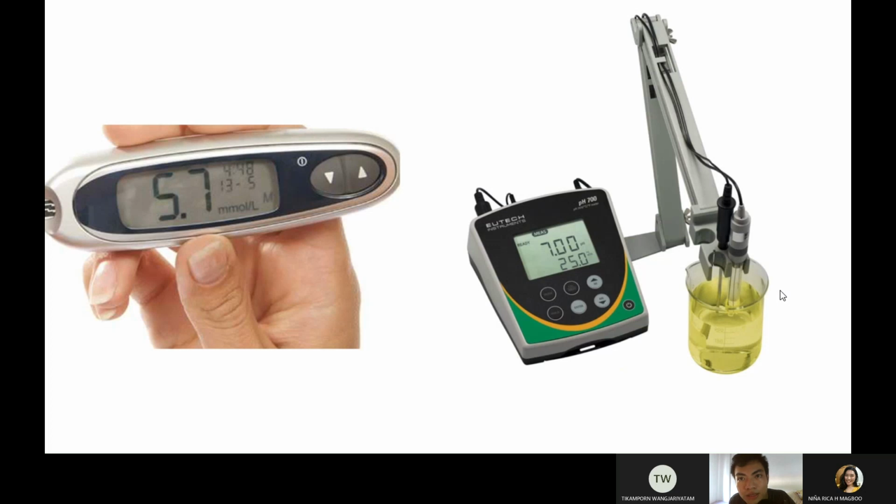So how to use the pH meter is you submerge the probe in the solution, and then you allow the device to read the amount of hydronium ion in the solution, and that will give you the pH. Okay. How it is done is similar with the glucose meter.